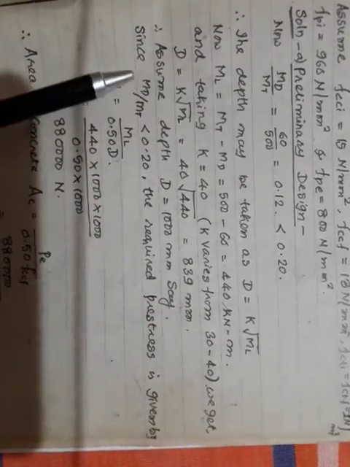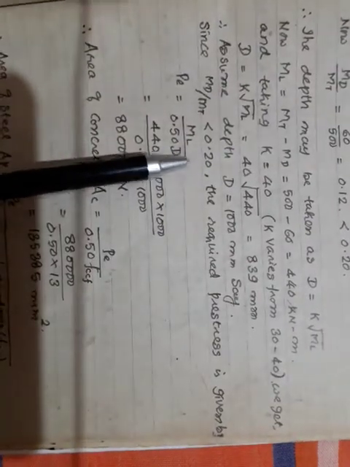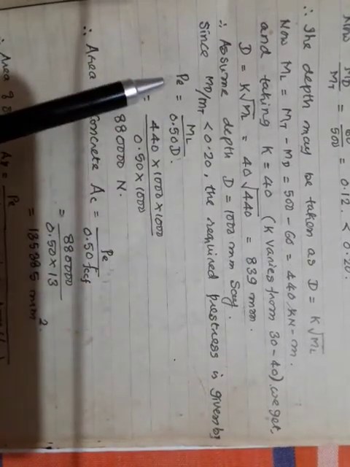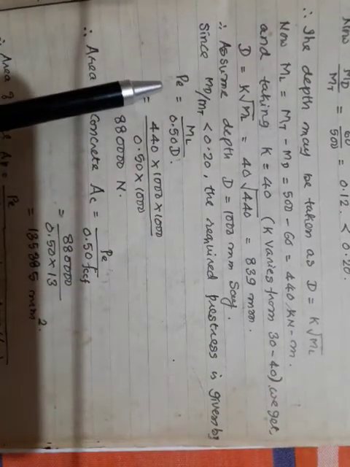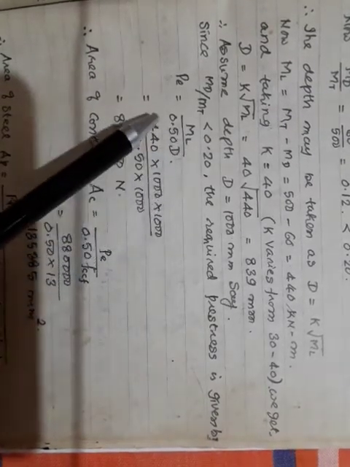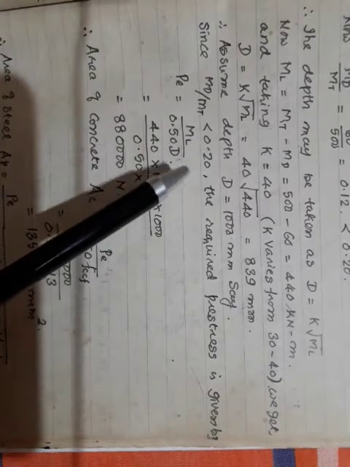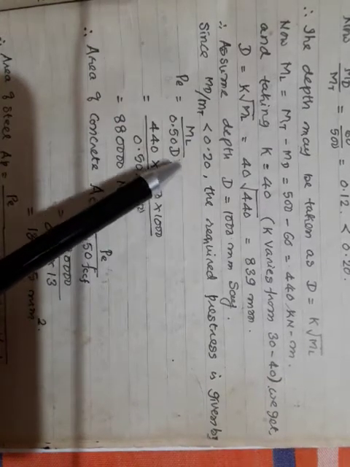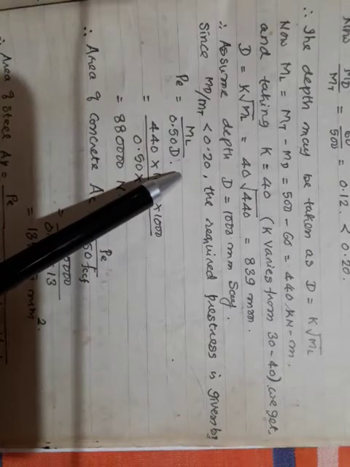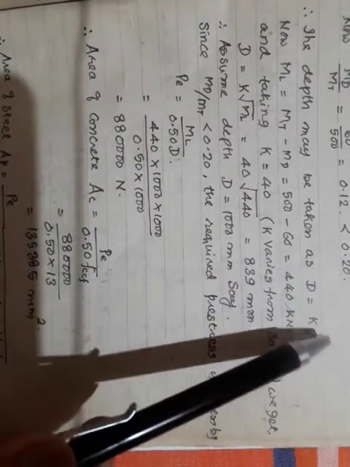Since the MD by MT ratio is less than 0.2, the required effective prestress is given by this equation: PE or FE is equal to ML divided by 0.5D. This is another equation you have seen in your preliminary design. Some of these equations you will have to remember, as they are going to come up here.